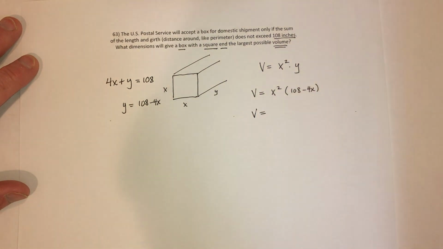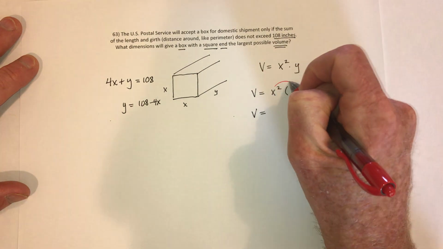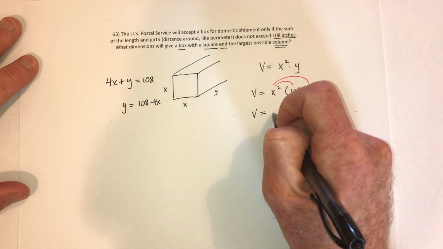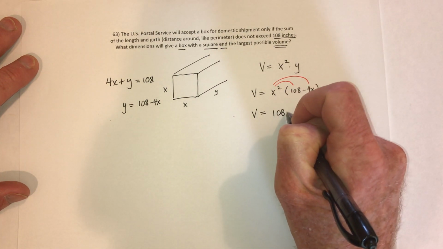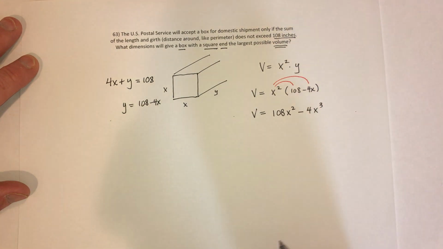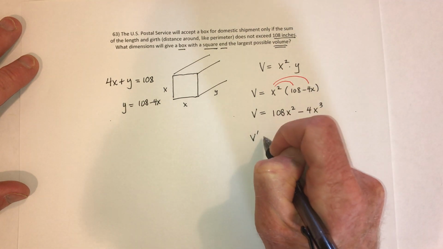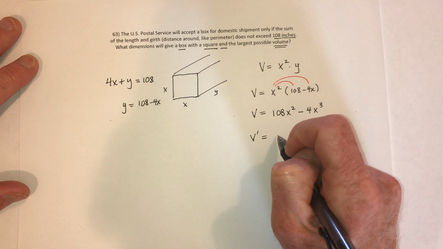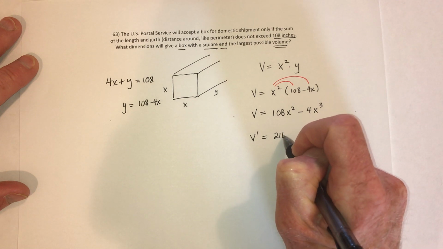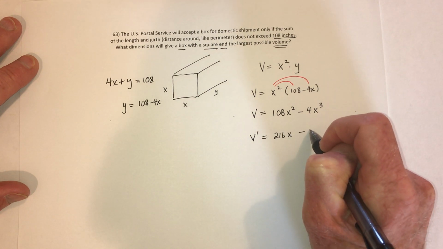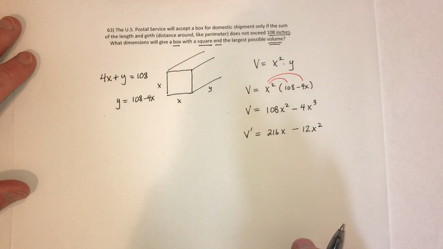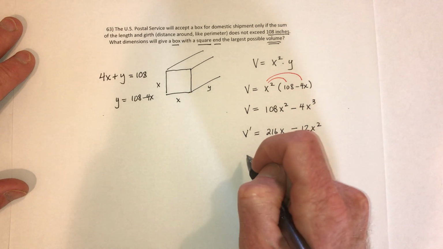First thing I'm going to do is distribute the x squared. So there would be a 108x squared and then minus 4x cubed. Next, take the derivative. So that will be, take the 2 down in front and multiply. So that's going to be 216x minus 12x squared. And then we could factor.